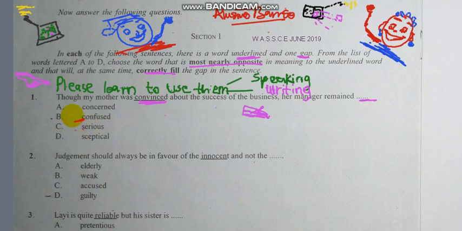So though my mother was convinced about the success of the business, her manager remained A, concerned. Well, when someone is concerned, they may be troubled or worried about something. This may not be our answer, but let's just mark that and leave it. But the word confused, are we talking about being confused here? No. So let's get rid of that. C, serious. Are we talking about someone being serious or unserious? No. So we can get rid of the word serious. D, skeptical. This may also have something to do with it, so let's mark that. So now we have to decide between these two.